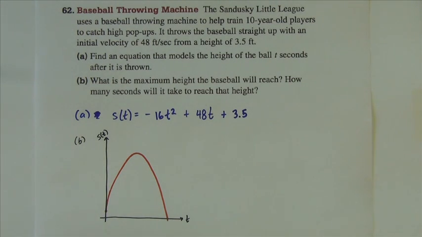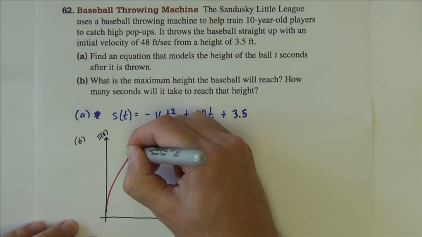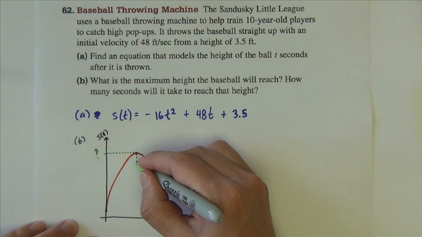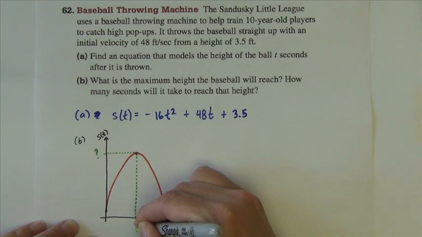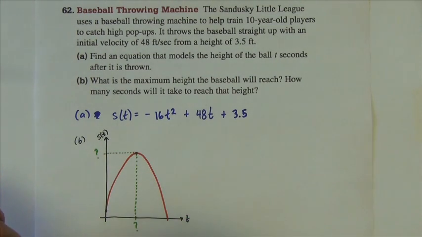The question is, what's the maximum height and when did it get there? Okay, so what's the time and the s, the height of the ball at that point? Well, if you look at that, that's the vertex point. So we need the vertex, is basically it.